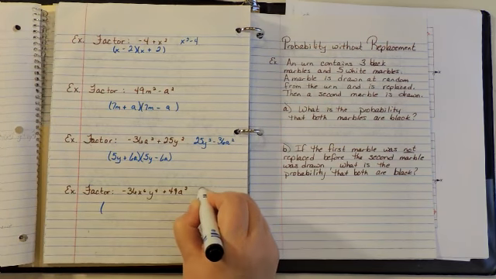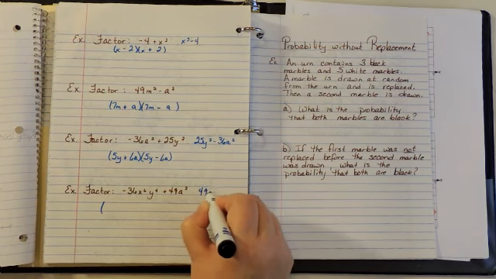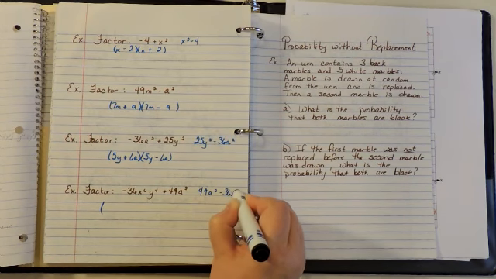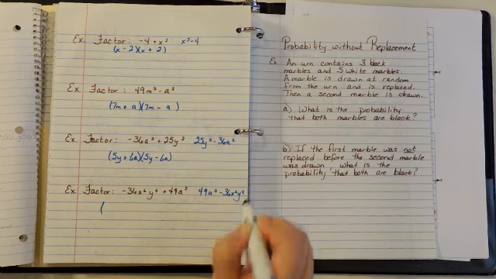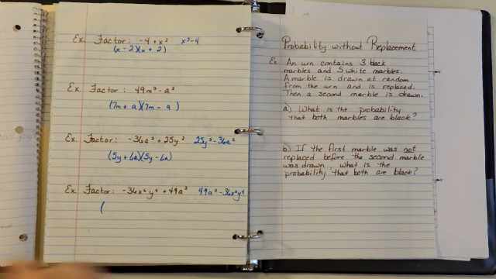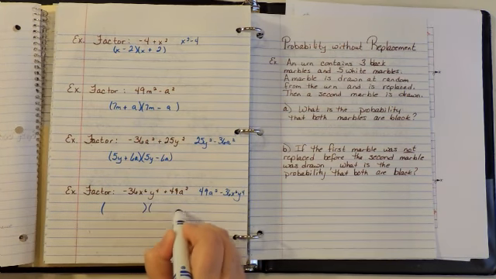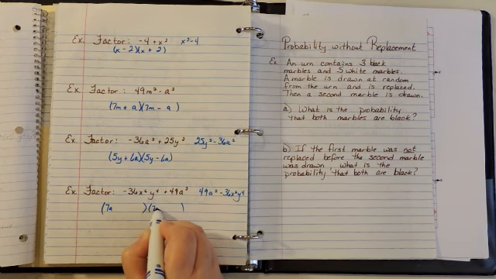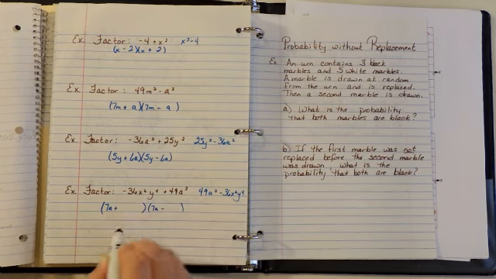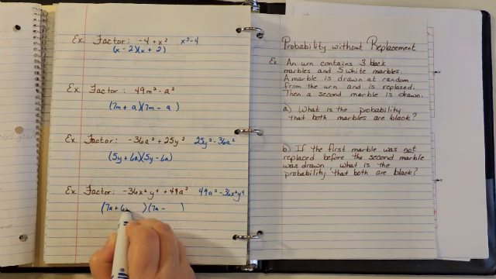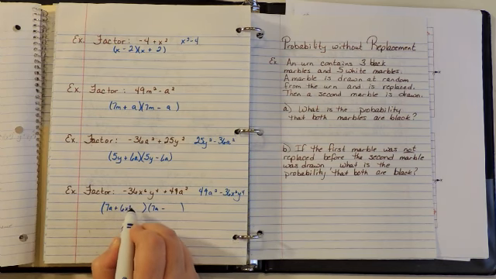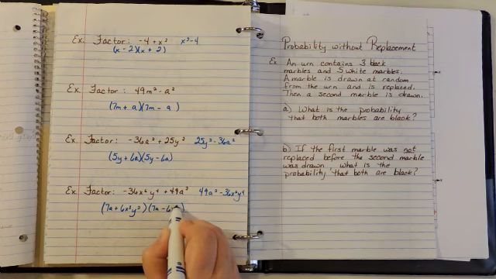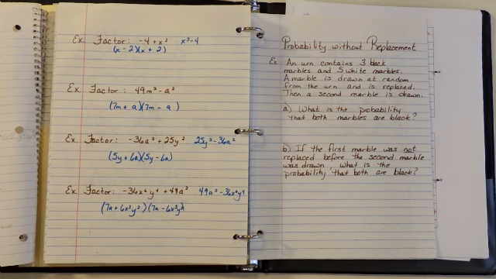And we can rewrite this so the negative one is second. So we have 7a and 7a plus and minus 6x cubed y squared.